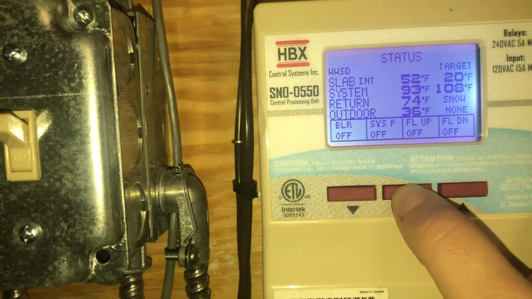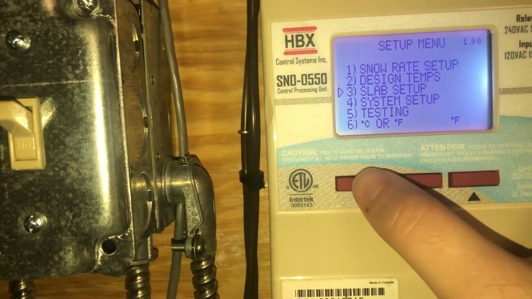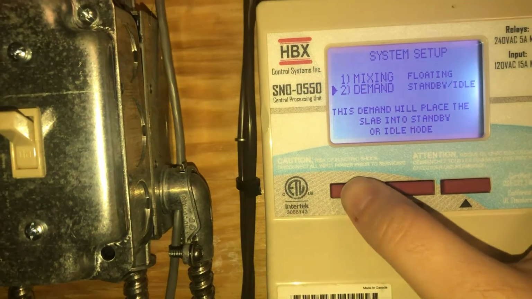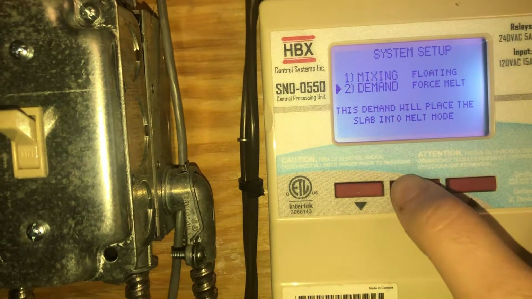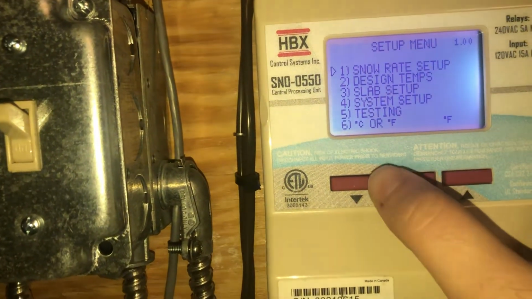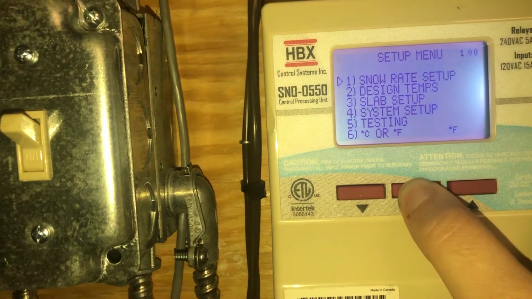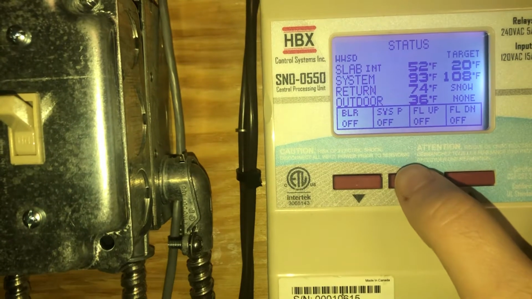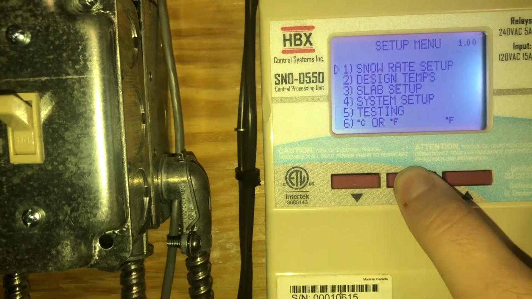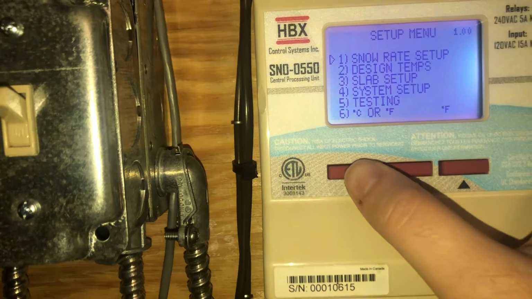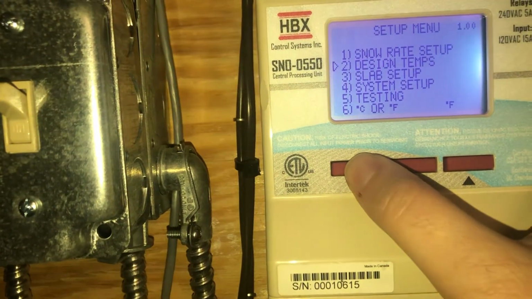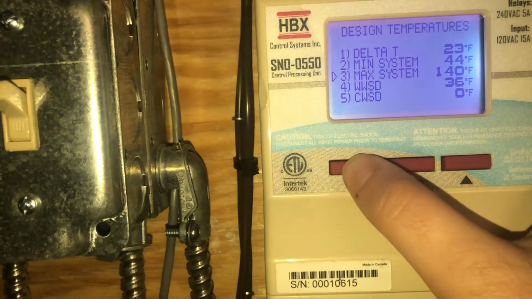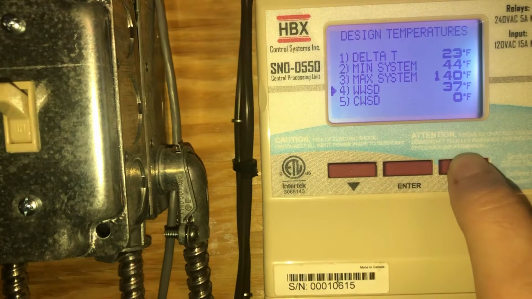So now when I go to the system setup and I put it into force melt mode, you see it's going to immediately turn on. Or maybe, let's just go back here and see what the screen says now. That's interesting. Oh, it's in warm weather shutdown. So let's go back to the design temps and let's just crank up the warm weather shutdown. There we go.